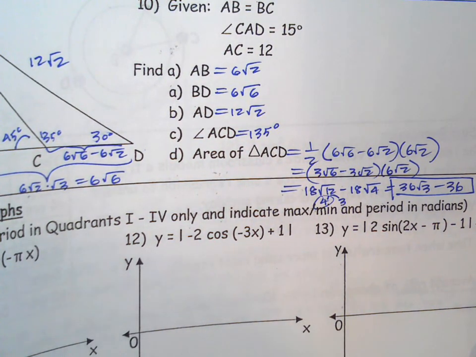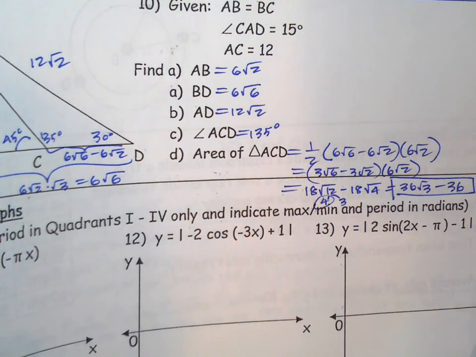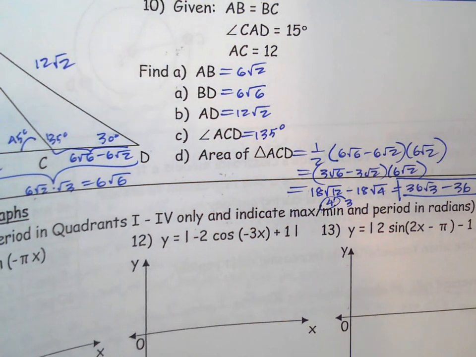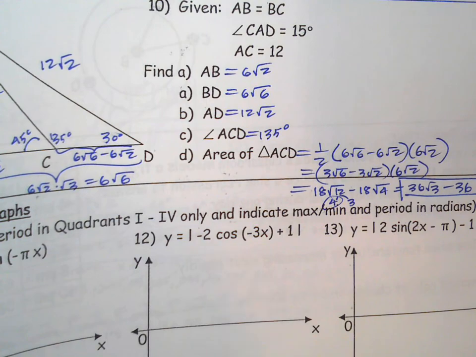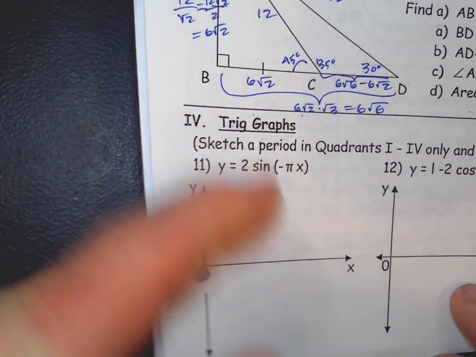My best advice is to find all the sides and angles in the triangle before you even start trying to look at what your questions are, because you're probably going to have to find them all anyways. And it's just quicker that way.